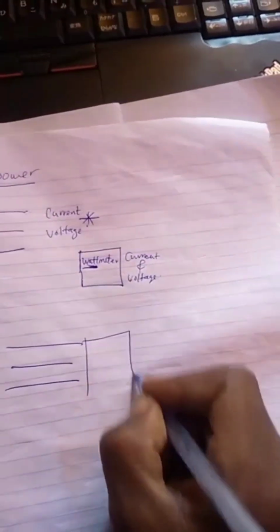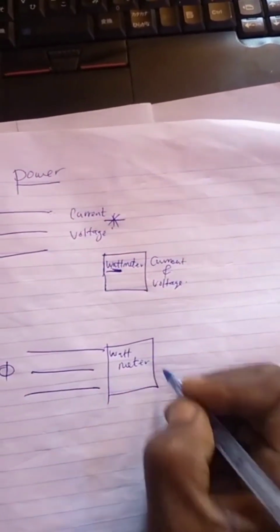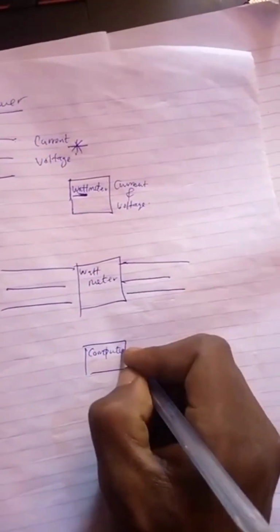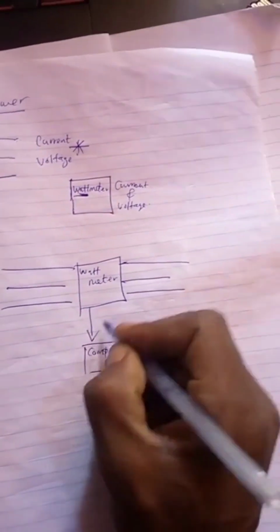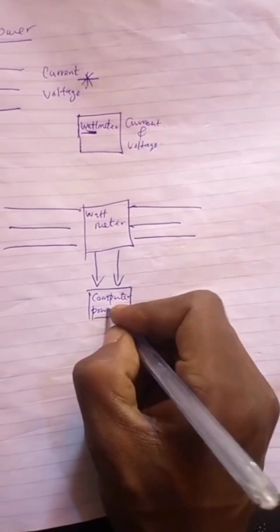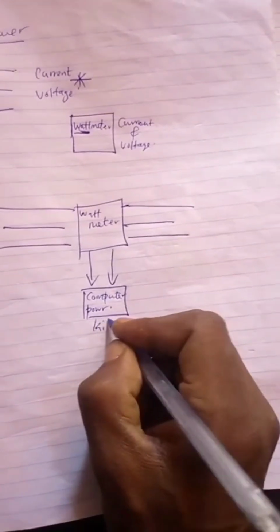So if we have our three phase like this, then we have a watt meter like this. We can connect it to a computer to give us the power in kilowatts.